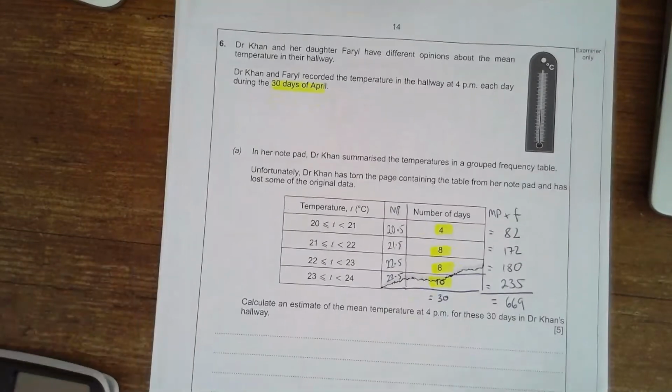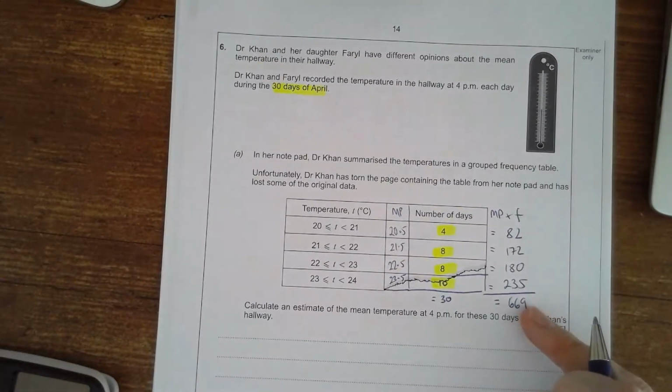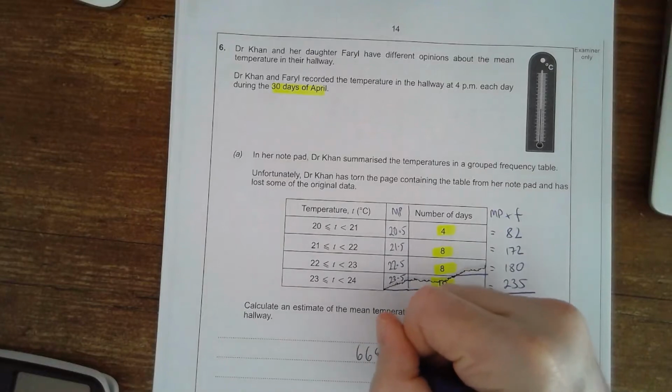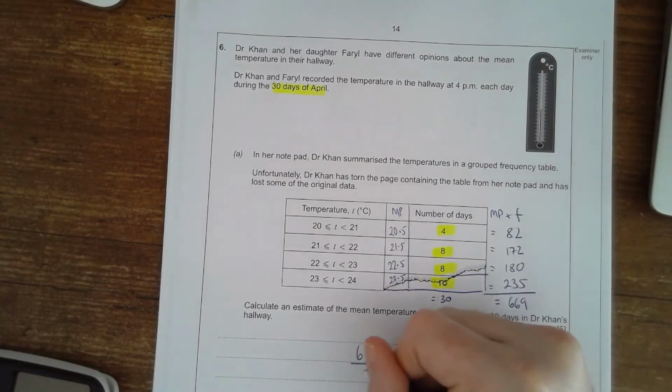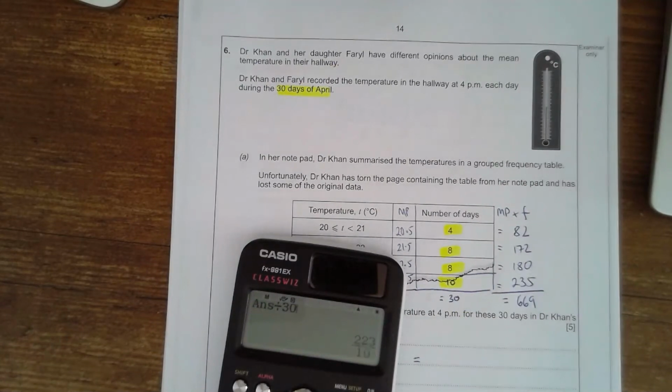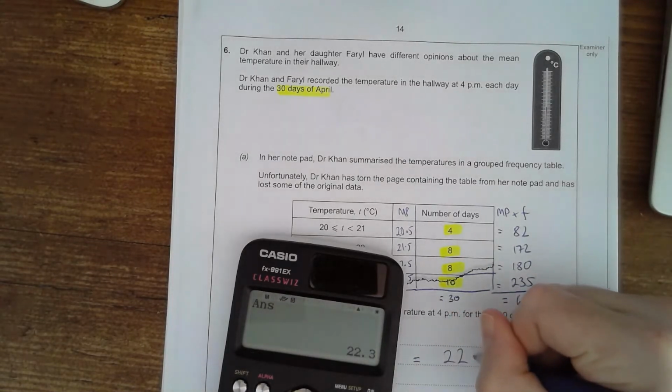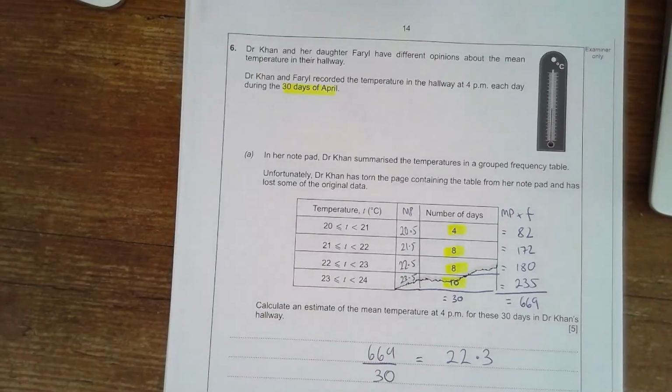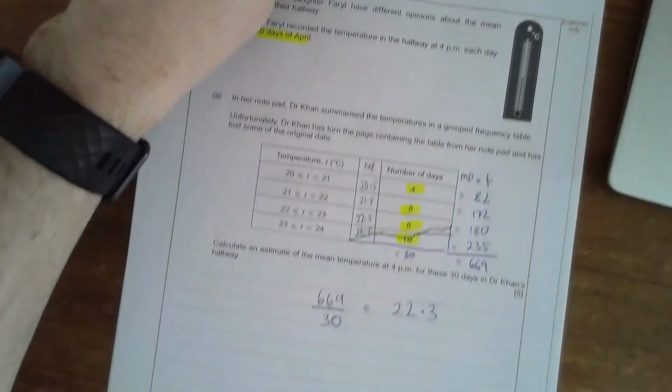And then, to work out the mean, I do the total of the midpoint times the frequency, so 669 divided by the total frequency, the total number of days. So 669 divided by 30, plus answer equals, there we go, 22.3 is my answer there. Okay, that's the same one that would go down the bottom here.